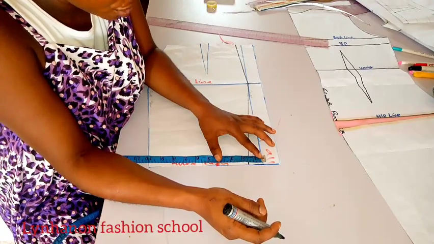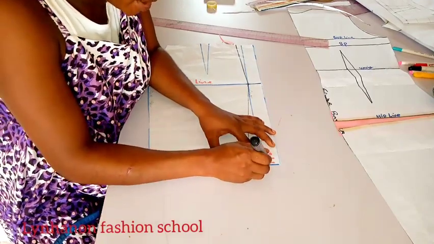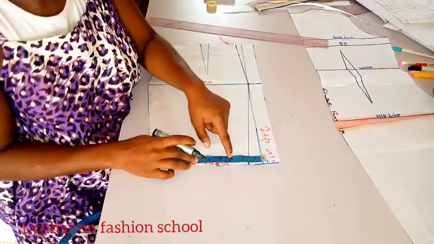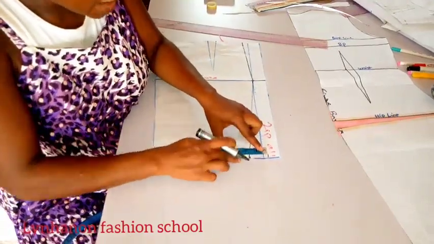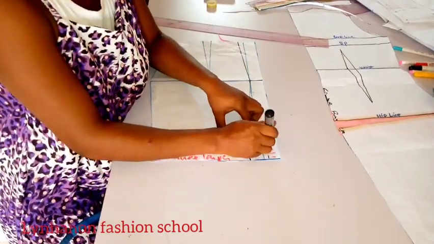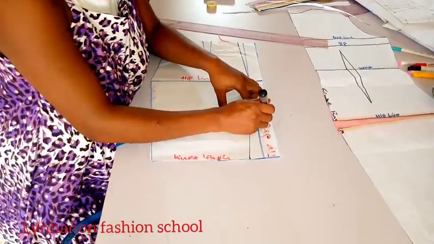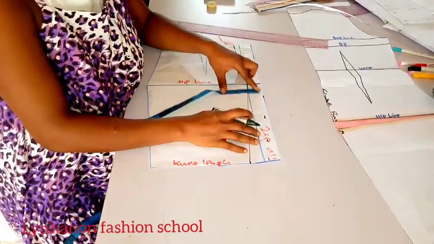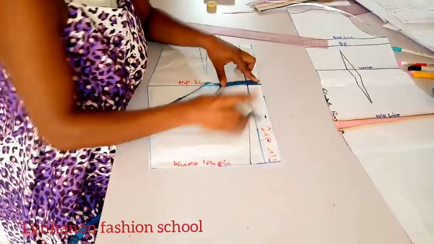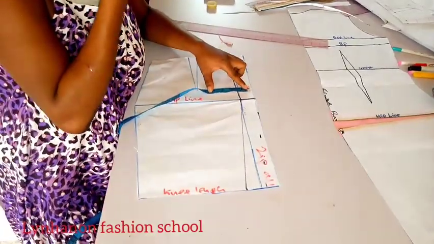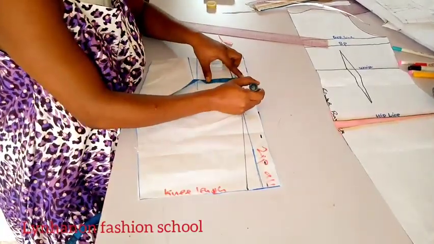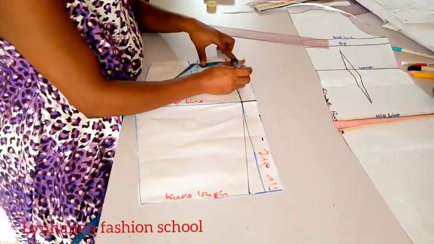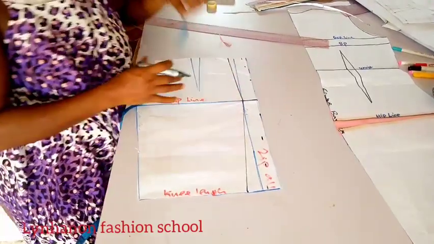So from here now I'm going to mark my zip allowance 1.5 inch. Okay, I'm marking out from this new line which I created, which I came in by into my skirt, 1.5 inch. I'm just going to keep flowing along that line, 1.5 inch, 1.5 inch, 1.5 inch. Can you see, guys?